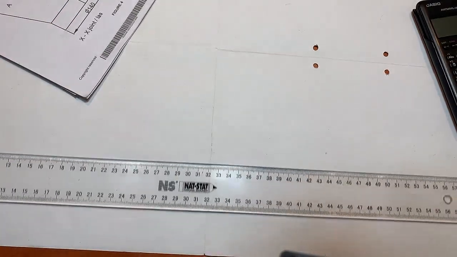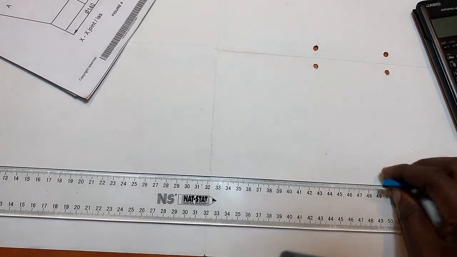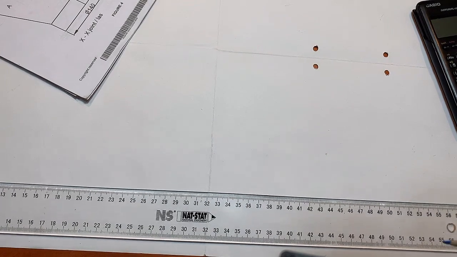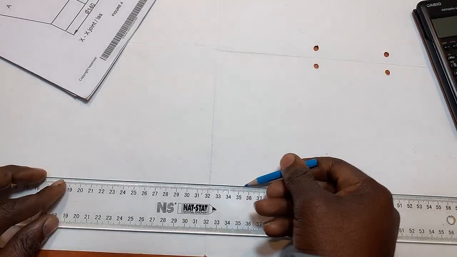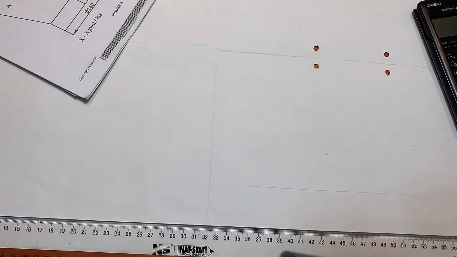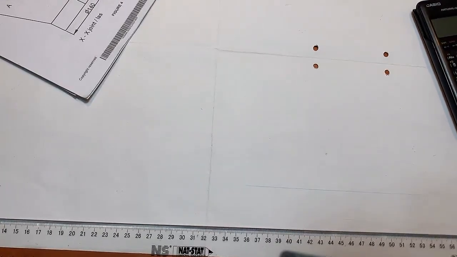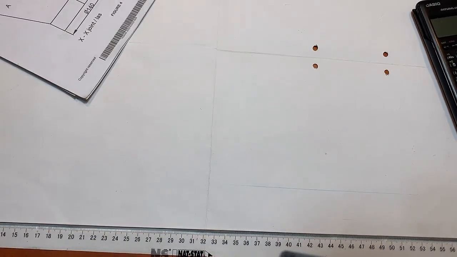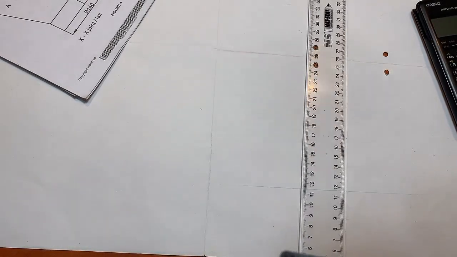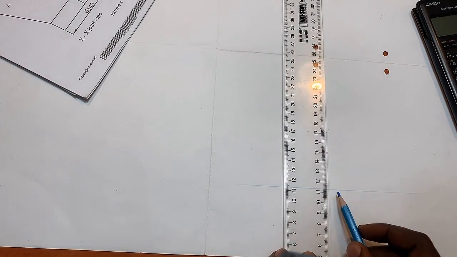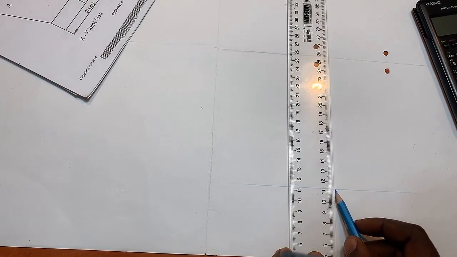I'm going to start with the horizontal constructional line, like this. Then from there, I'm going to have another one just up a little bit like this.